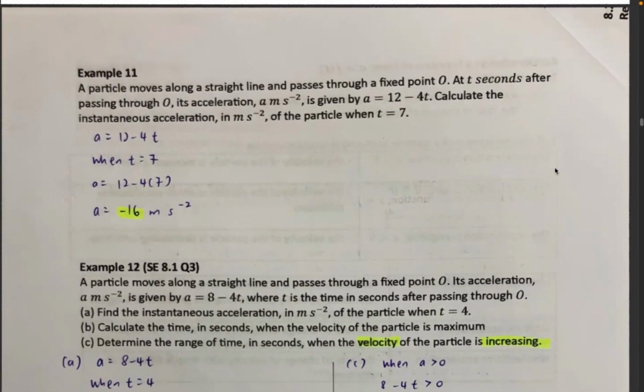Example 11. A particle moves along a straight line and passes through a fixed point O. At t seconds after passing through O, its acceleration a meter per second square is given by a equals to 12 minus 4t. Calculate the instantaneous acceleration of the particle when t equals to 7. So when they ask you to find instantaneous acceleration when t equals to 7, we just have to substitute t equals to 7 into the acceleration function. After we substitute, we have the answer a equals to -16 meter per second square.